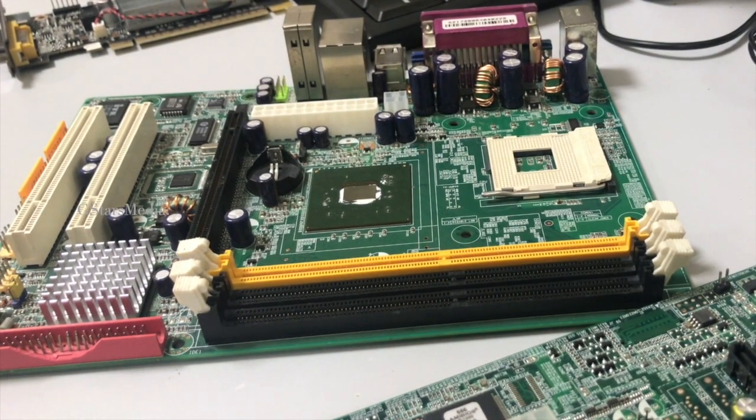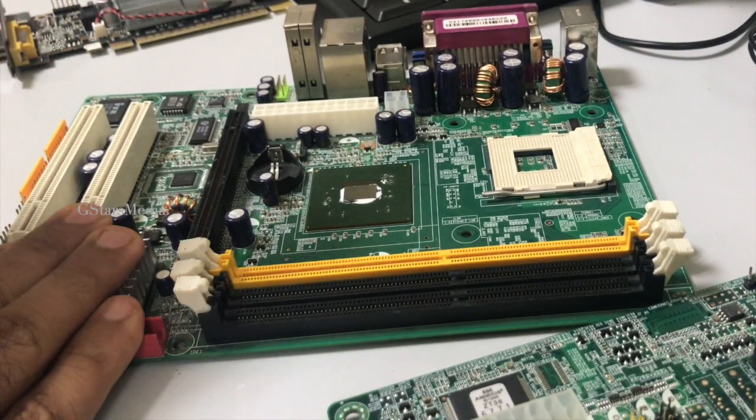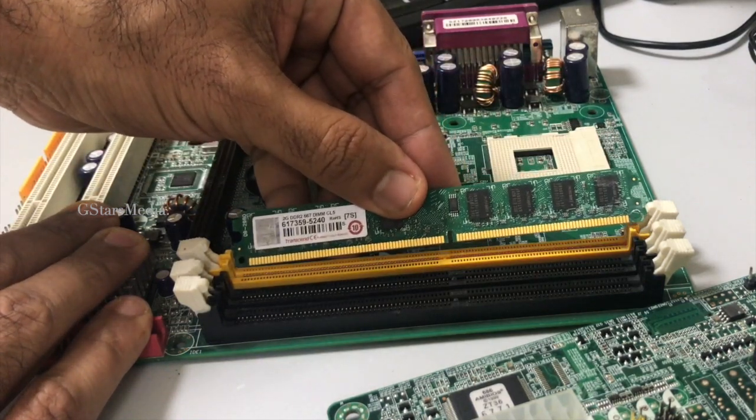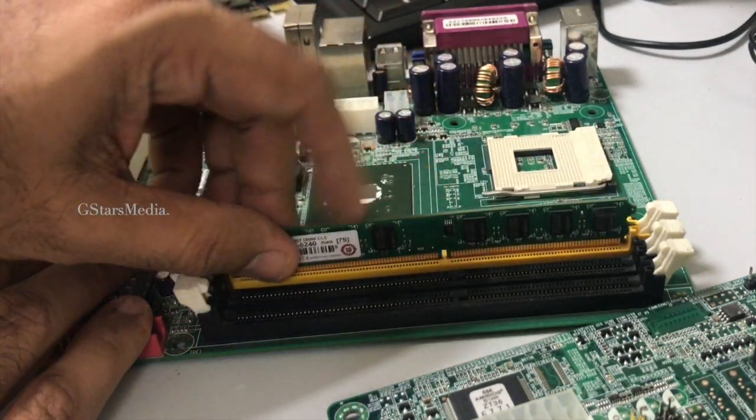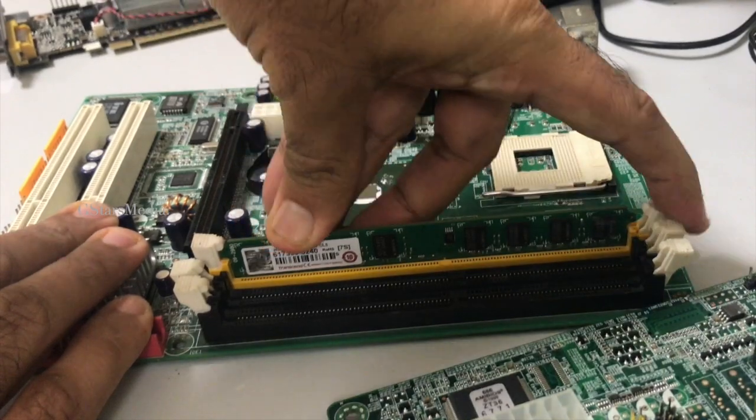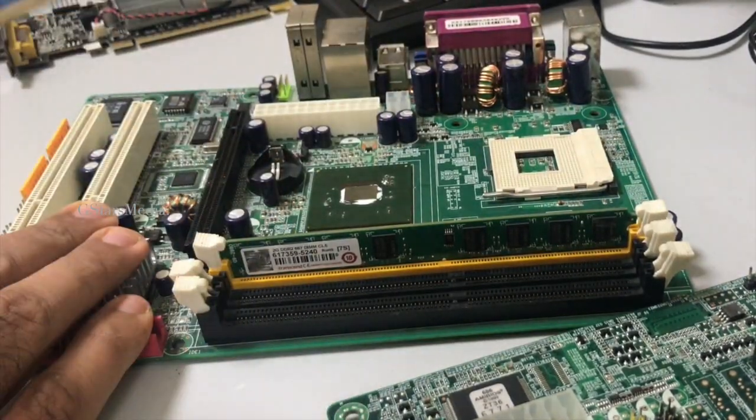RAM slots, random access memory slots, are where you install memory modules. RAM stores the data that the CPU is actively using, allowing for faster data access and manipulation. The number of RAM slots varies from motherboard to motherboard.